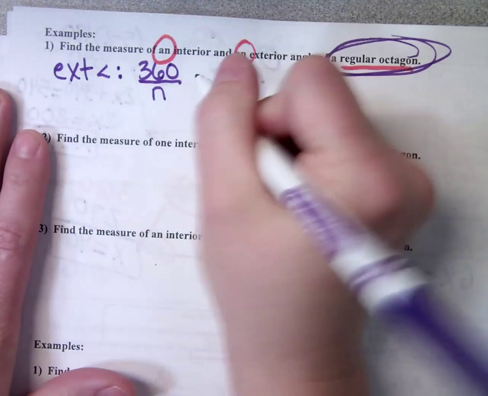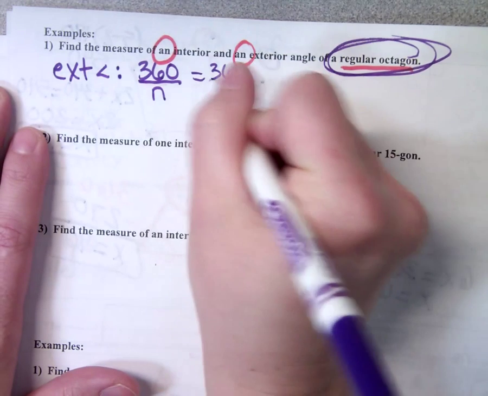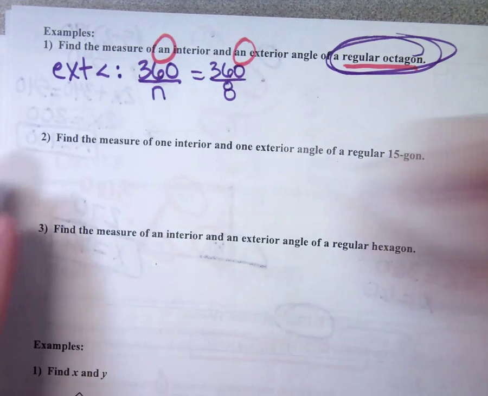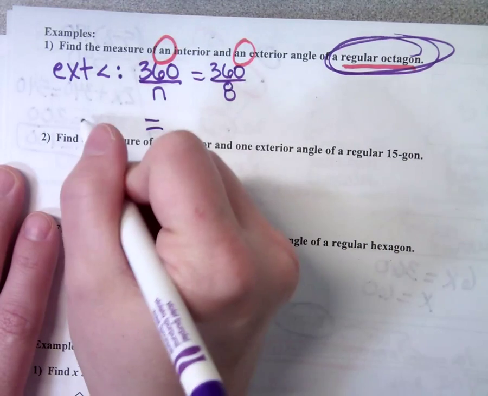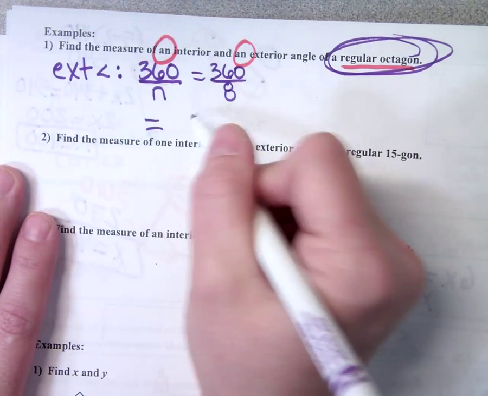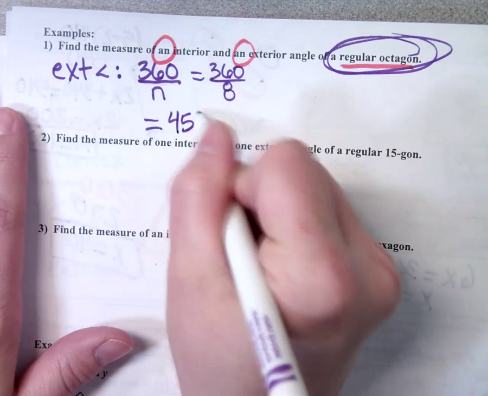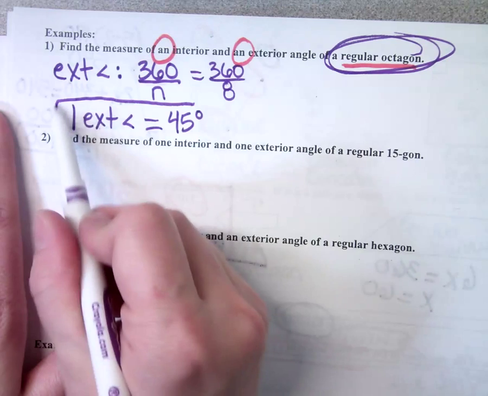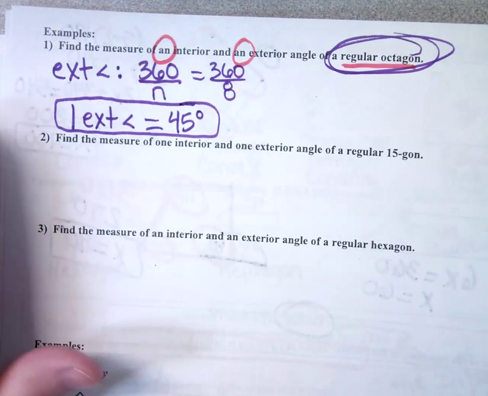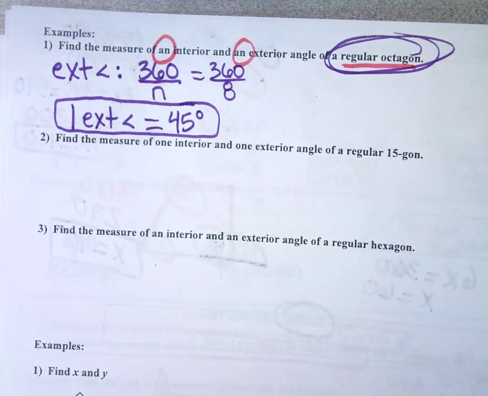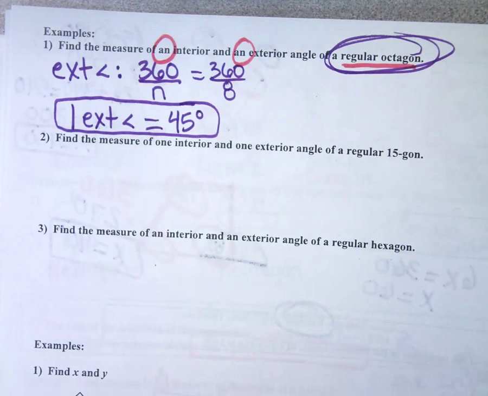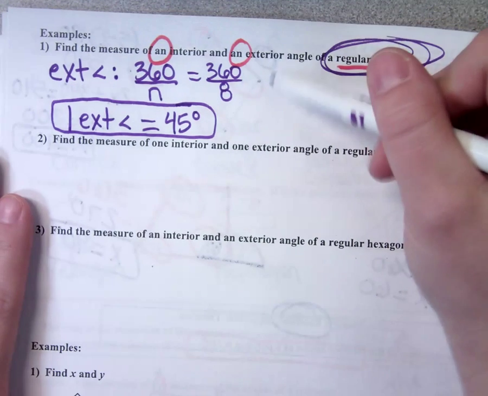How many sides does that shape have? 8. So I would take 360 and I would divide it by 8. And can somebody kindly tell me what you get? 45. So that would be one exterior angle. I know all the exterior angles add to be 360, but one exterior angle would be 45. And this is because the shape is a regular shape, so all 8 angles would be 45 degrees.